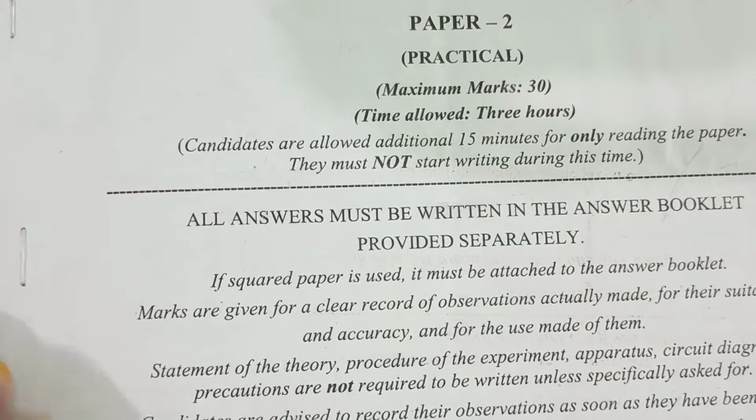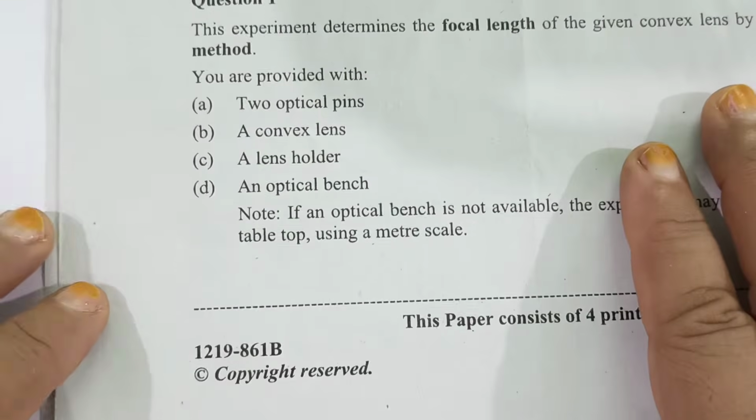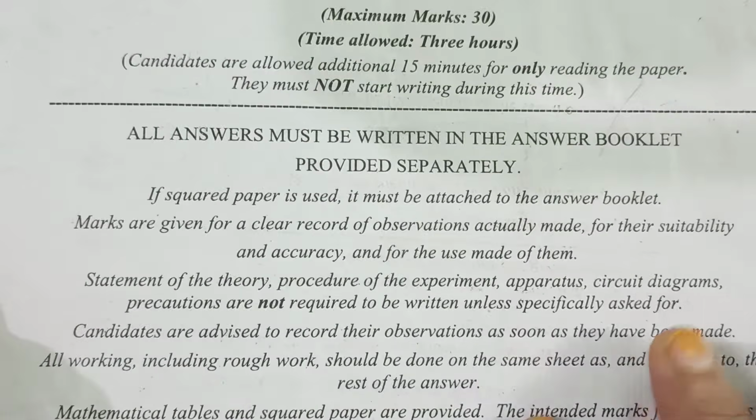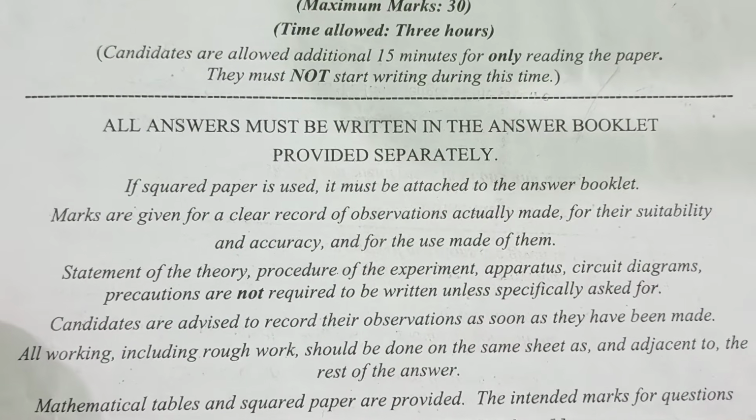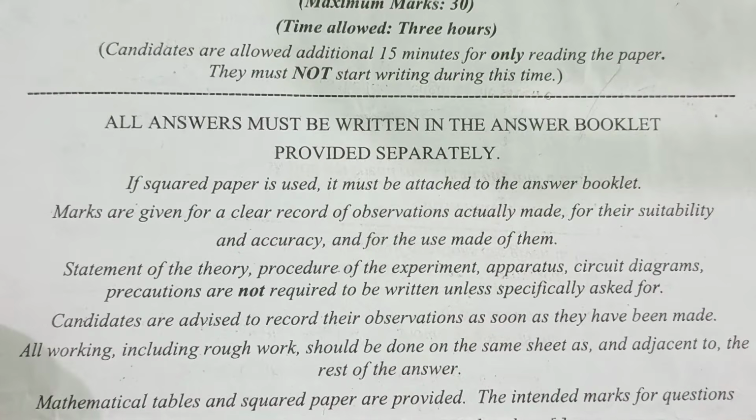So children, this is question number 1 of question paper 2019, and in the question paper you are first given the instructions. You can pause the video and go through the instructions.